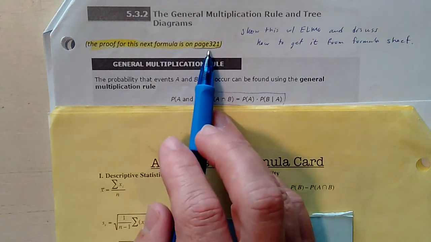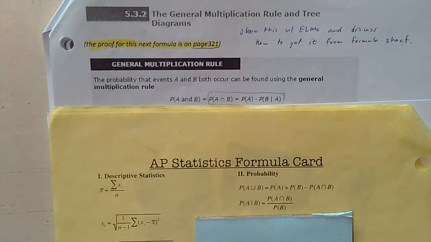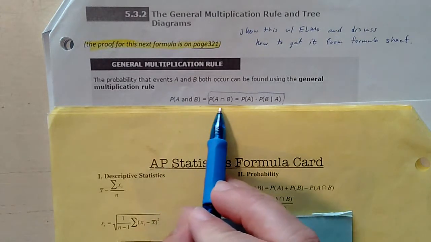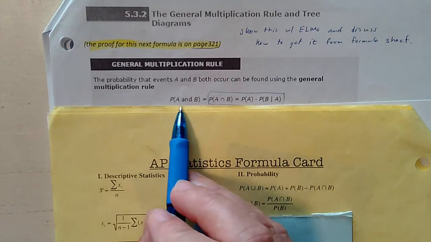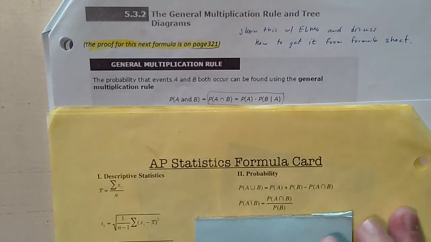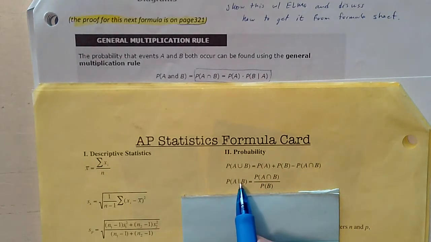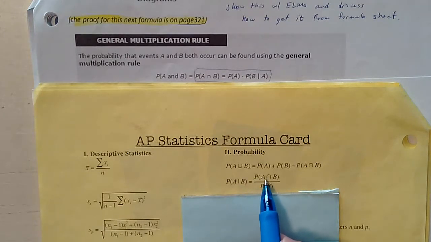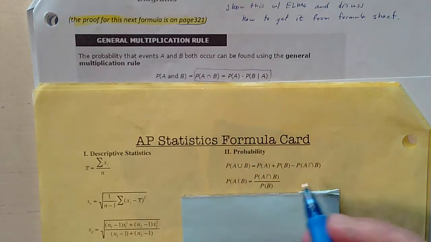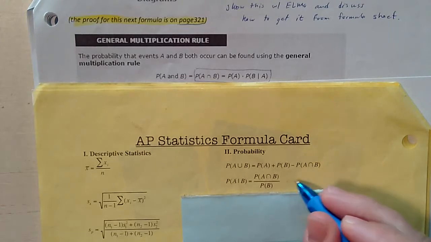On page 321, they show this general multiplication rule and the proof. The proof is really simple, one algebra step, but it's important to show you because this formula is not on your formula sheet. You can get it right from the conditional probability formula. How would I solve this for probability of A and B? All we'd have to do is multiply this by probability of B.